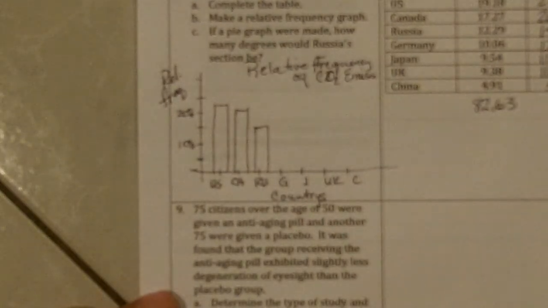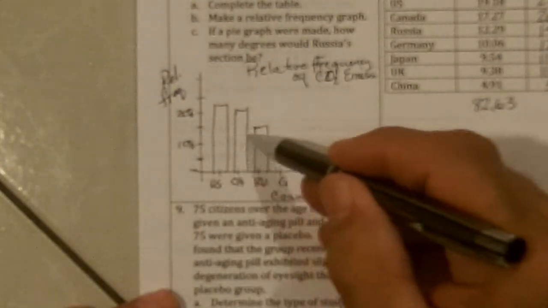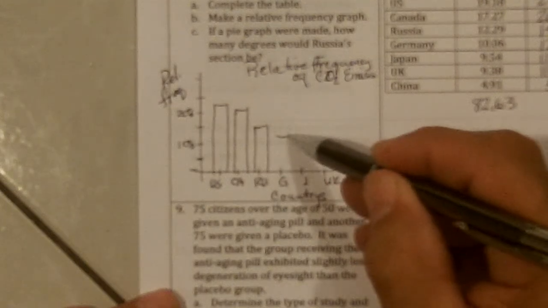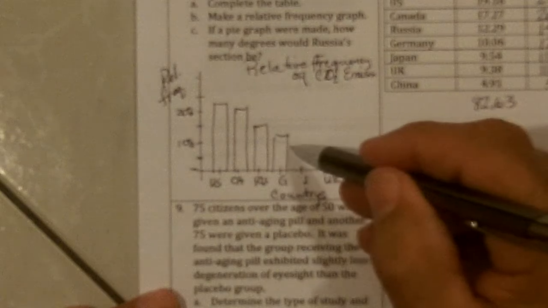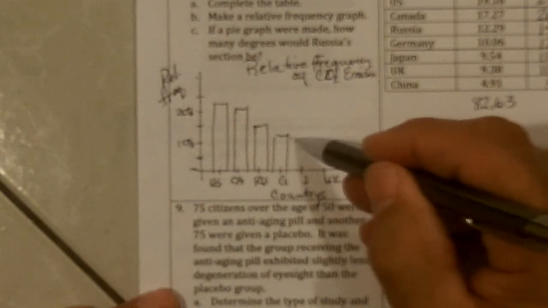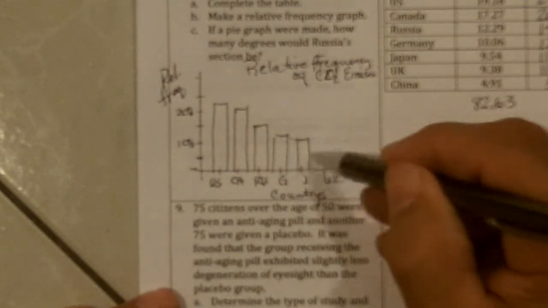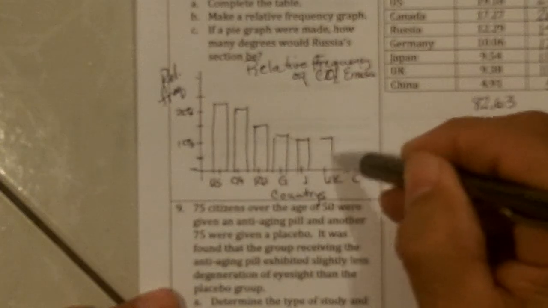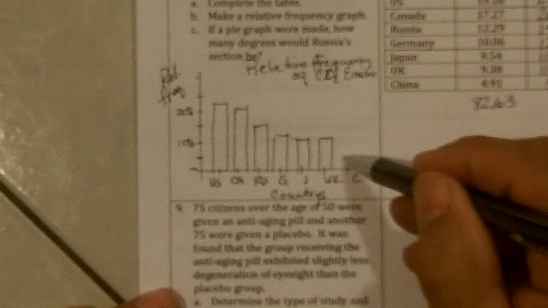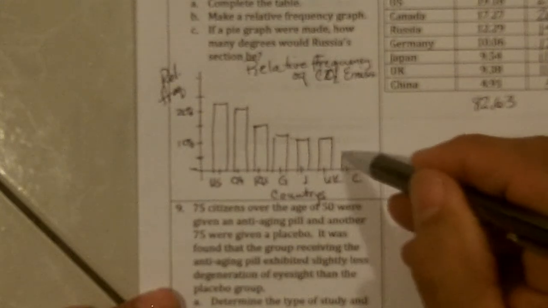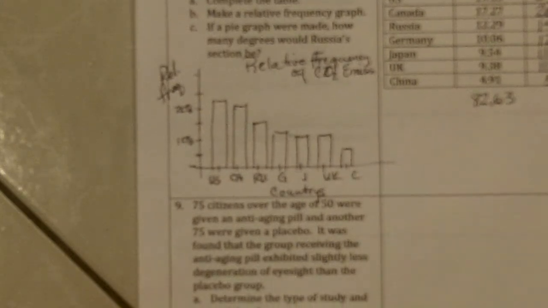And then the Germany one goes up to 12.2. And then the Japan one goes up to 11.5. And the UK is just about the same. And China is at 5.9, just a little over 5. So I got my labels and my graph and my relative frequency.